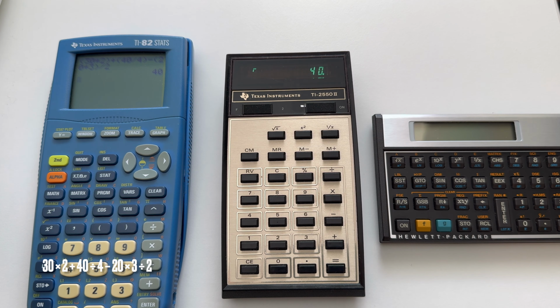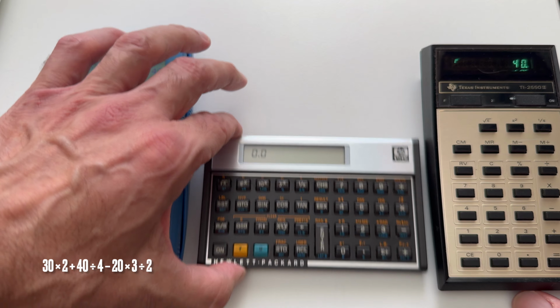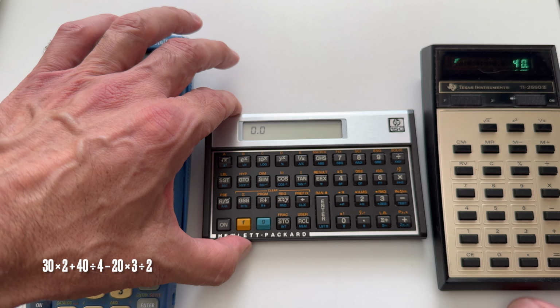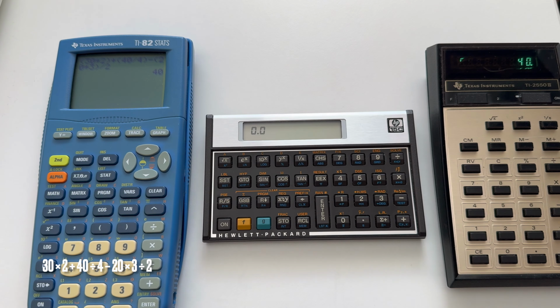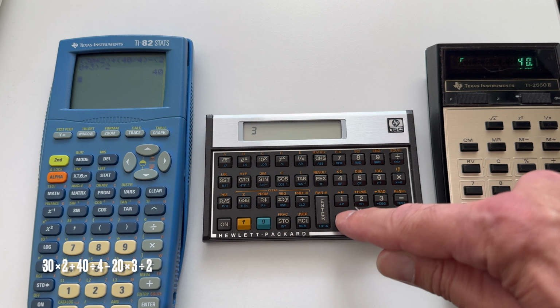Now let's do the same with a reverse Polish notation calculator. And you're going to see it's a little bit different here, but we are going to manage. So it's the same calculation, but this time it is 30, enter, important, number 2, times. Now we have 60 like we had before.